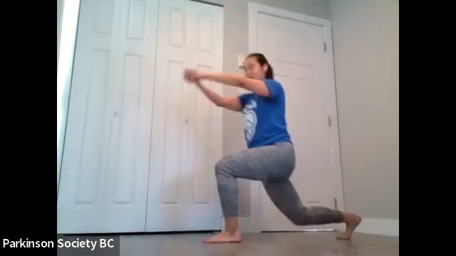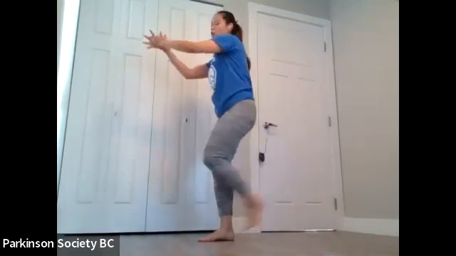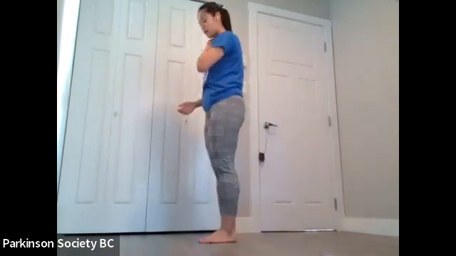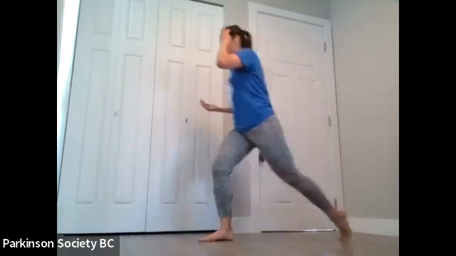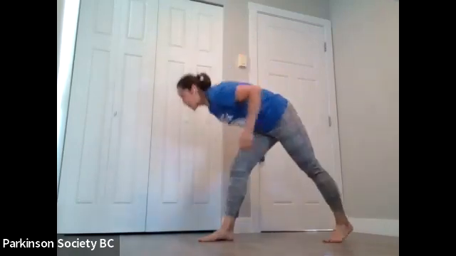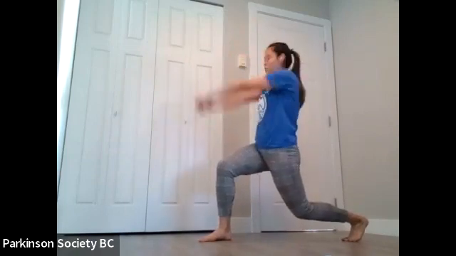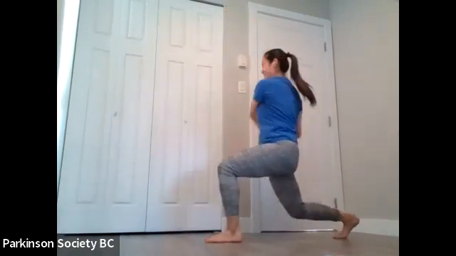Good, nicely done. Think about your body like an elevator. We can only go up and down, but not forwards and backwards, right? So if I'm lunging, my body is going up and down, but I am not doing this, right? Keep your body upright if you can, perpendicular to the ground. You got 50 seconds left.